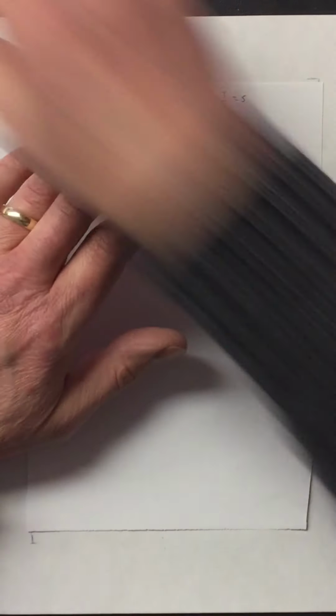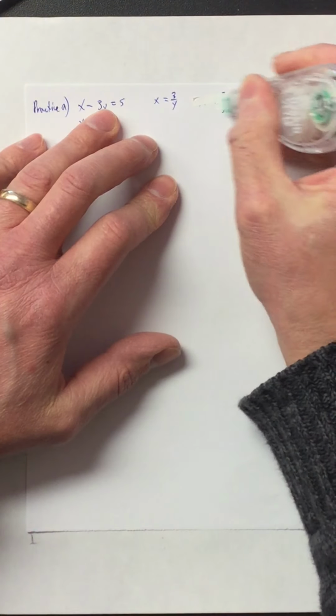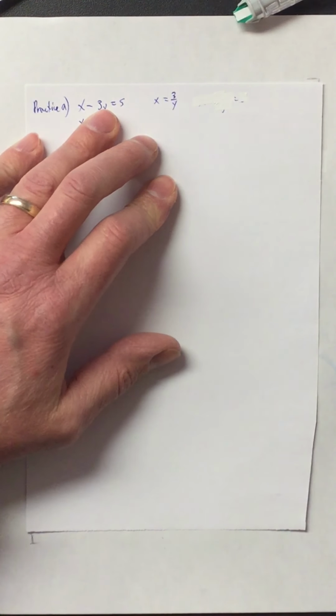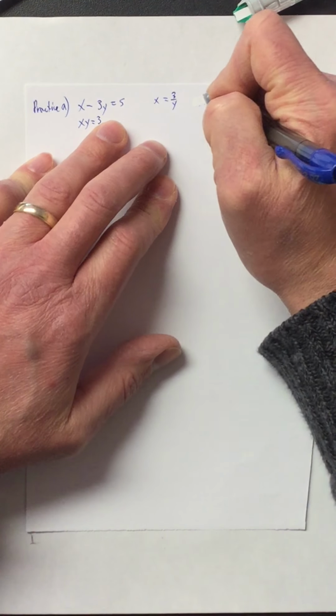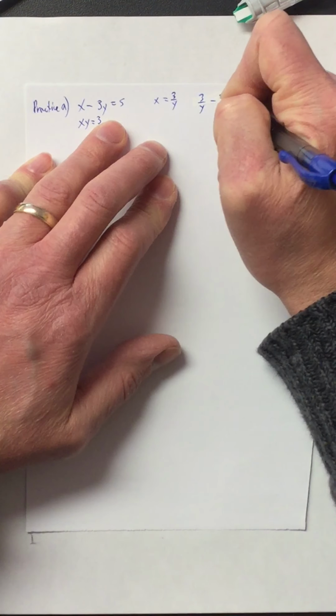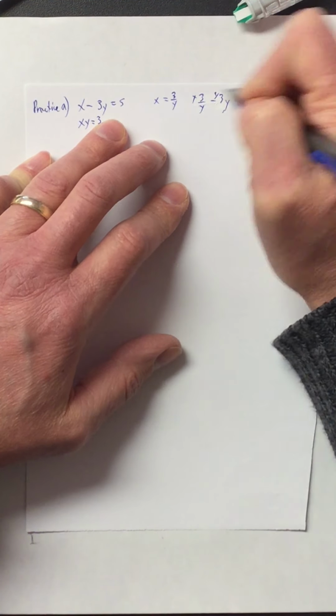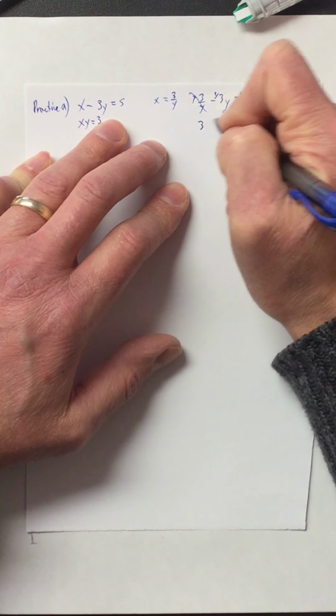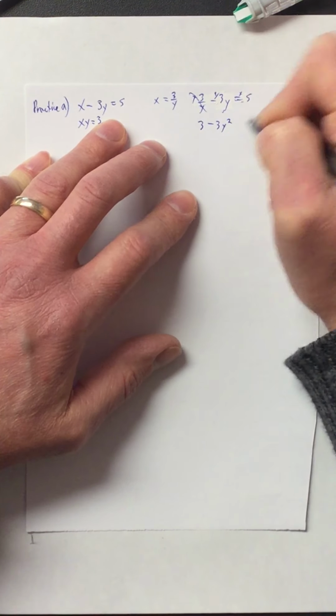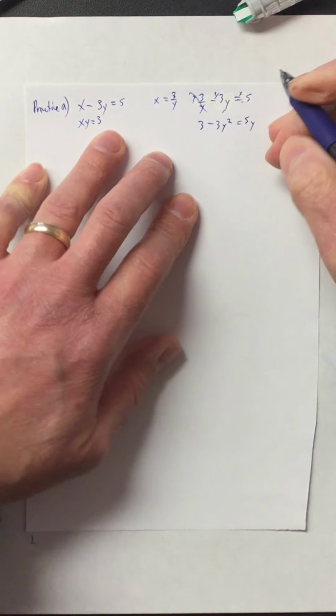Oh, I did that wrong. That's why I was looking funny. Let's try that again. I put in for x, I put it in for y. All right, so 3y minus 3/y equals 5. There we go. Now we're going to multiply everything by y to be able to cancel it in that first term. So we get 3 minus 3y squared equals 5y.